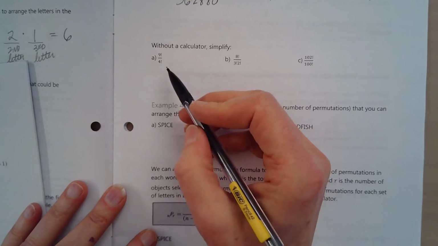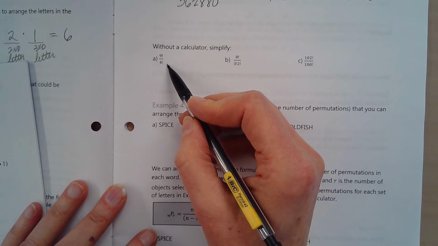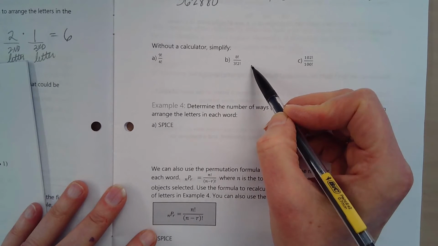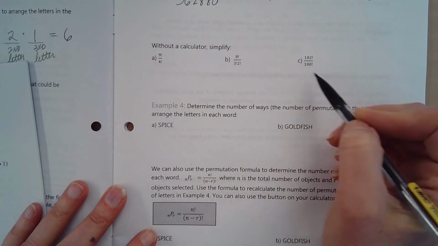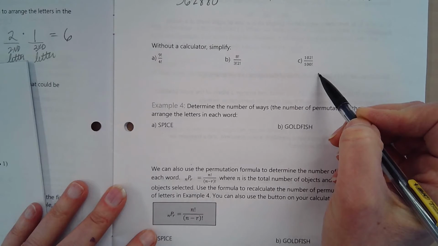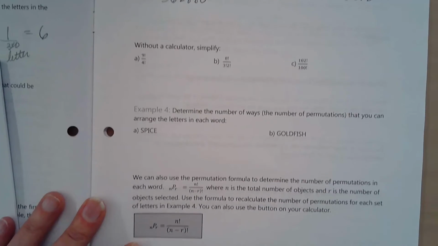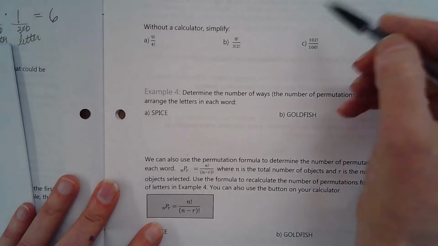If you know how this works, right? Like that one you probably could do with your calculator and get away with it. This one you won't be able to use your calculator because your calculator doesn't hold numbers that big. So you have to have a process. They usually slip one of those on the exam, something like this.